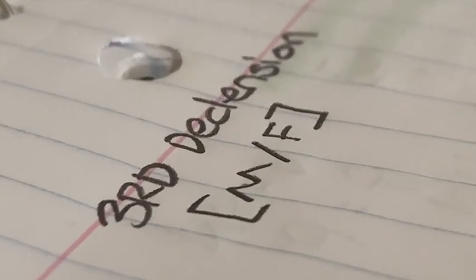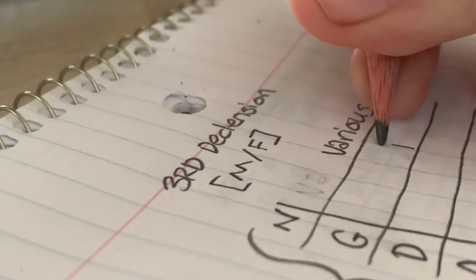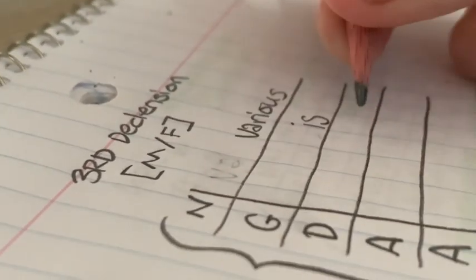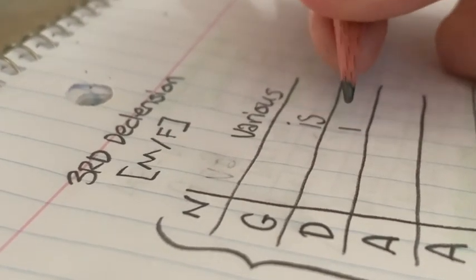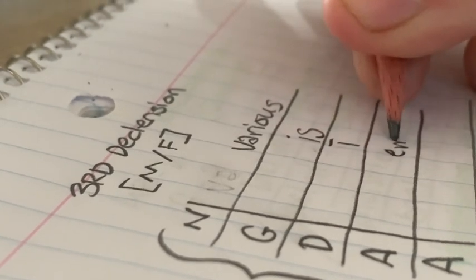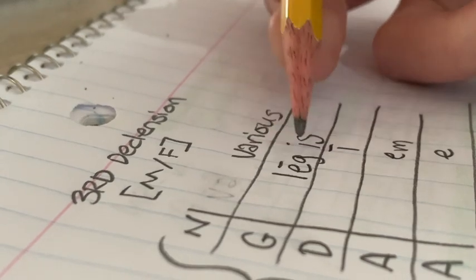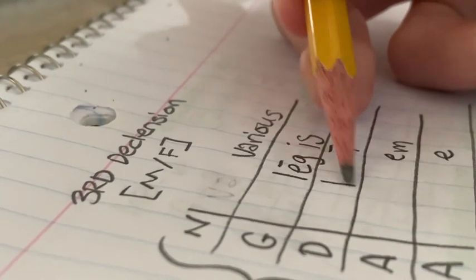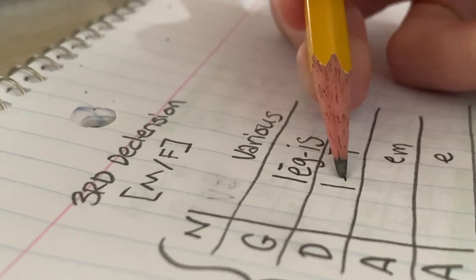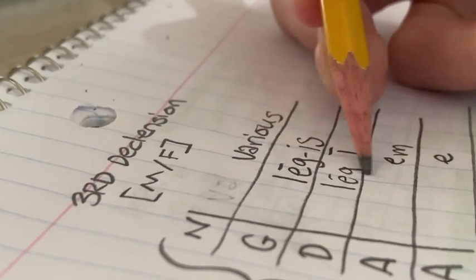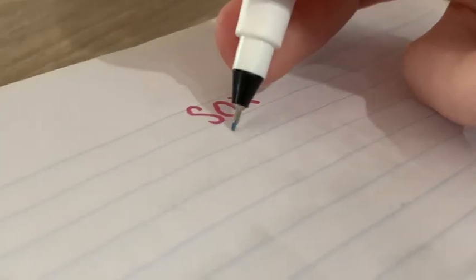The third declension is a little different though. It's masculine and feminine. In fact, its nominative singular ending is just various things. But we'll get to this in a minute. For now, let's look at the endings using the Latin word lex, legis, meaning law. So the endings for the third declension are various, is, i, em, e, es, um, ibus, es, ibus. But if the nominative singular ending is just various, how do we know what it is?